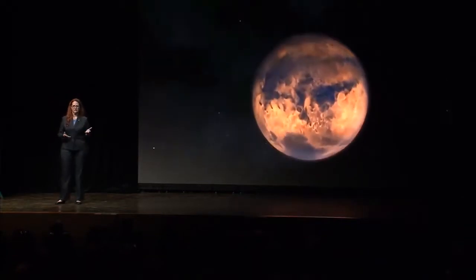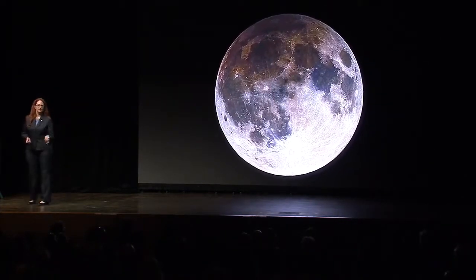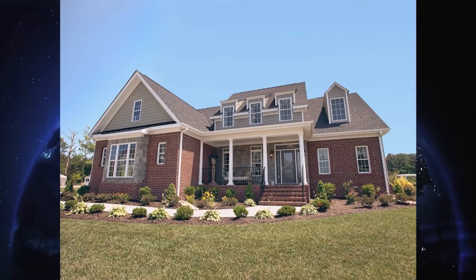How do you get from here to Mars? How do you get from here to the moon? Probably more important to you, how do you get from here to your home? Well, to start, the answer to all three is very similar.